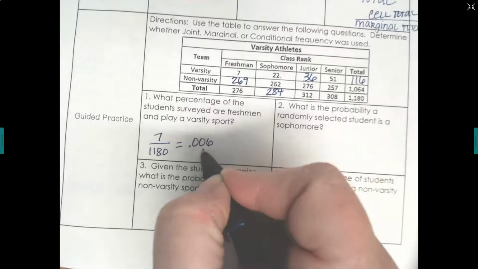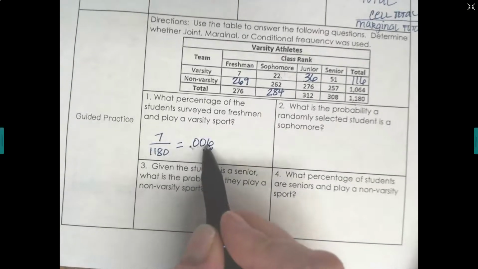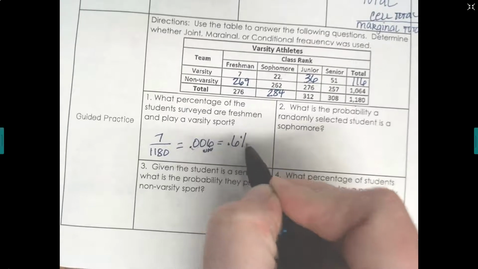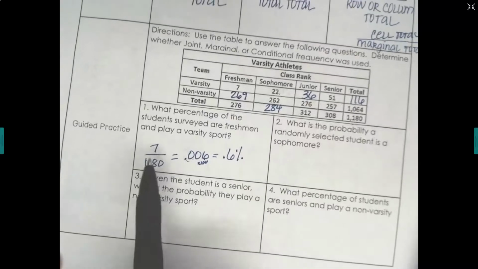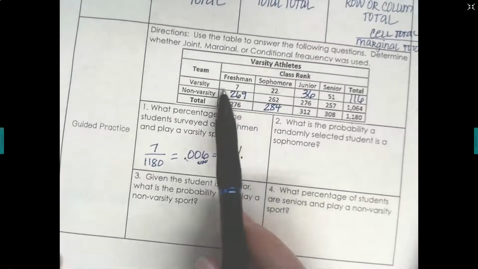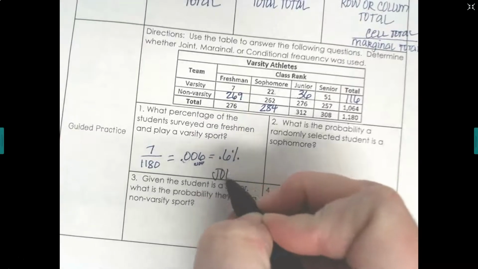If I multiply that times 100, it moves my decimal 2 places to the right. That gives me 0.6%, a very small number. And where did this number come from? That's my total, and this number came from the crossing of 2 categories. So this is a joint relative frequency.